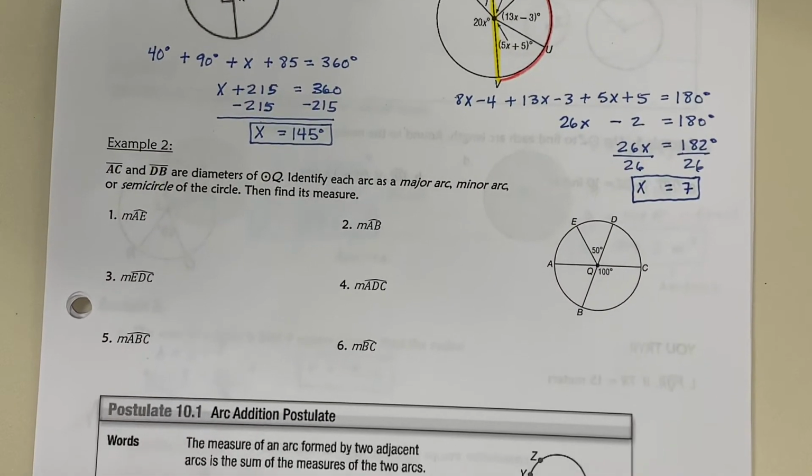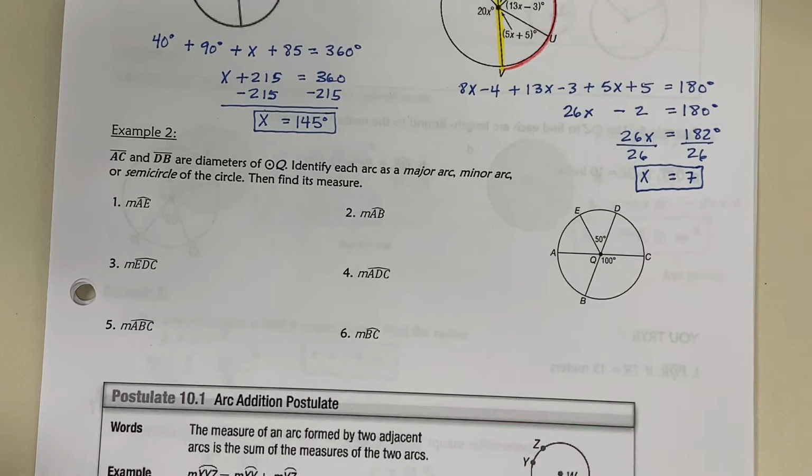Okay, example 2 says segment AC and segment DB are diameters of circle with center Q. Identify each arc as a major arc, minor arc, or semicircle of the circle. Then find its measure. Now the first thing I'm going to do before I begin is fill in the value of each angle measure.